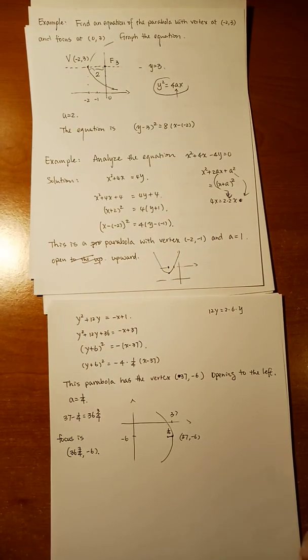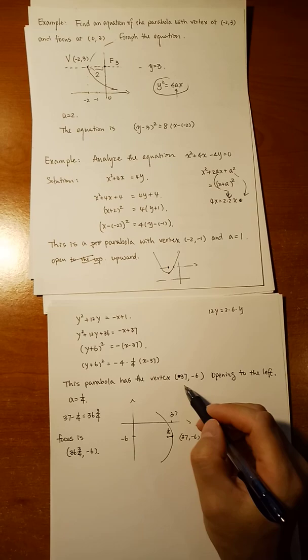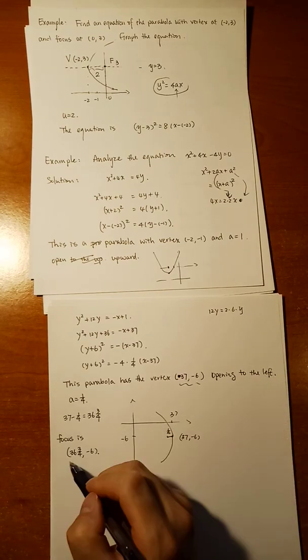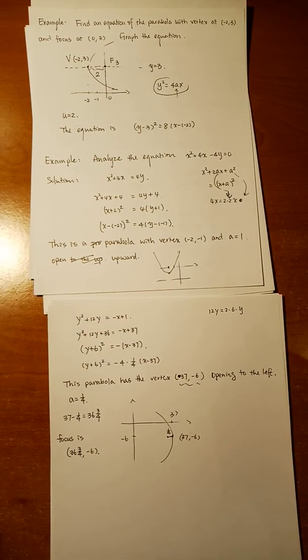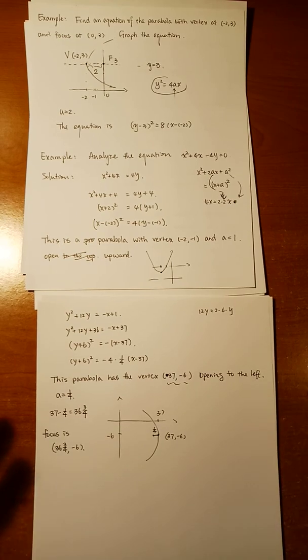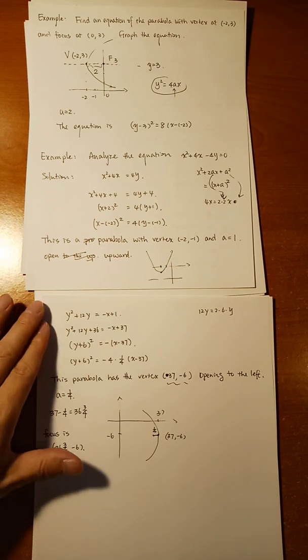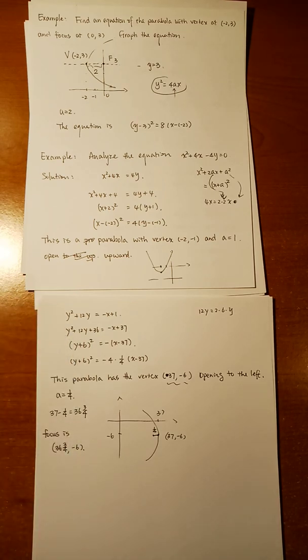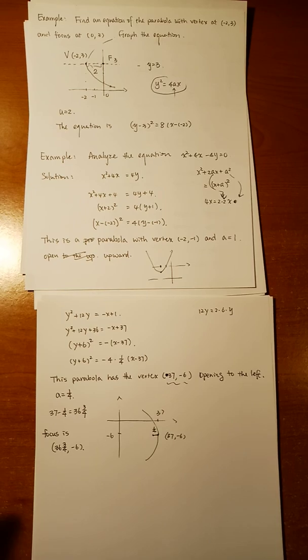Okay, and that's it. That's enough. You have the vertex, the opening to the left, and the focus, and you know this problem very well. So this is the example about the analysis of quadratic equations.